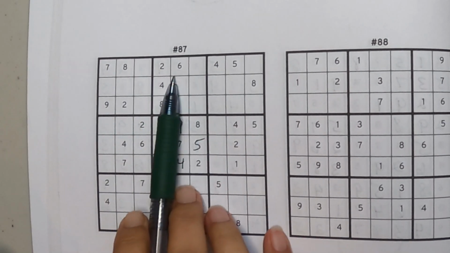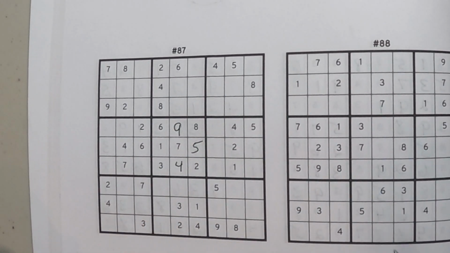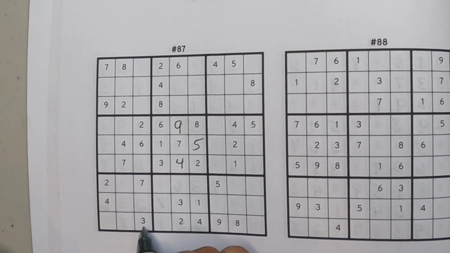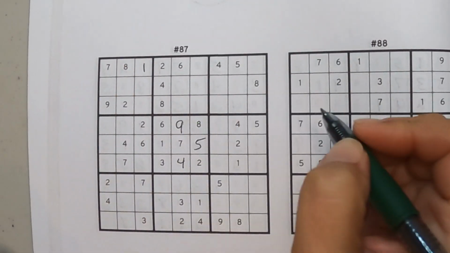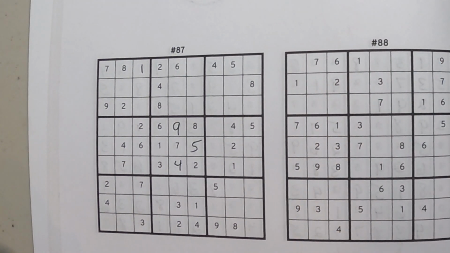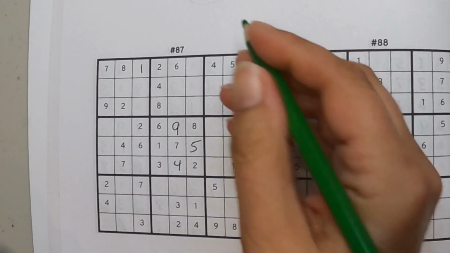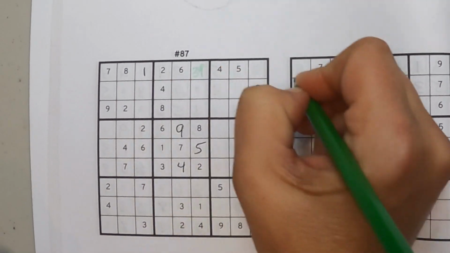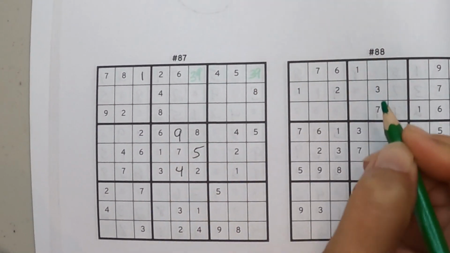If we look at this top row, we're missing 1, 3, and 9. We've got a 3 here and a 9 here, so this is our 1. I don't see any other help. So 3, 9, 3, 9.